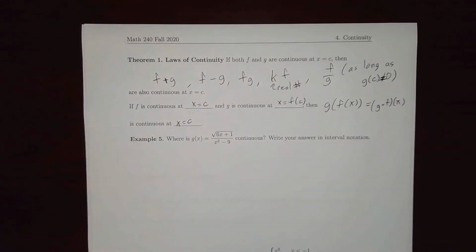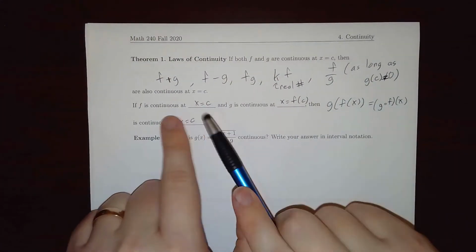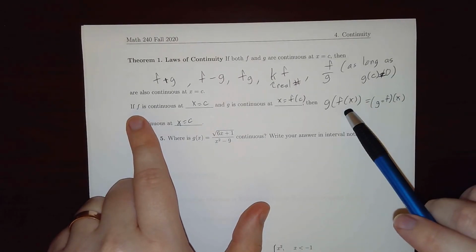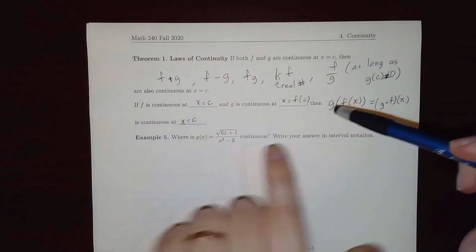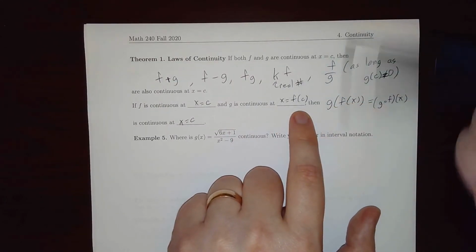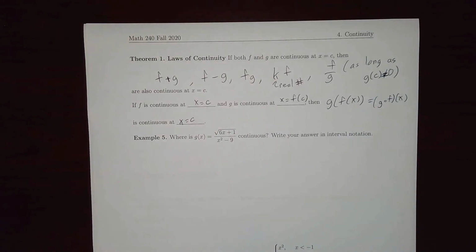The idea is that when you plug c into f, you're then taking whatever the function value is and plugging that into g. So g needs to be continuous at whatever that output is of the original function.